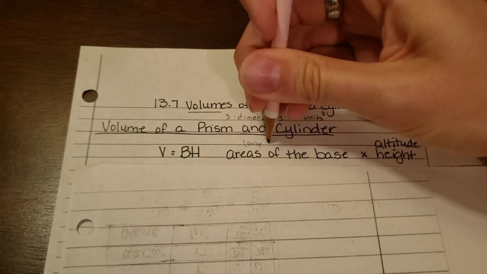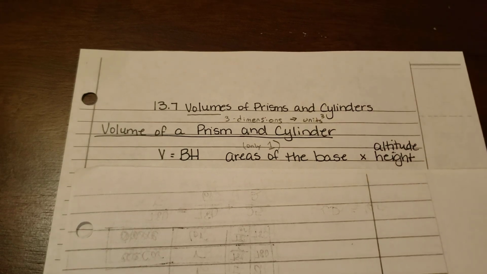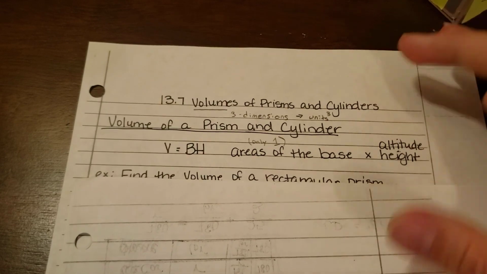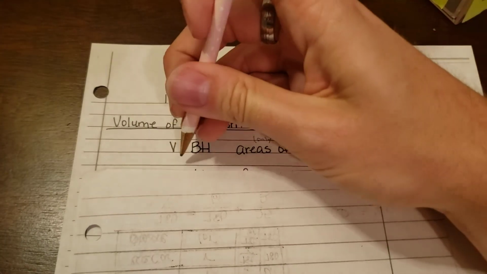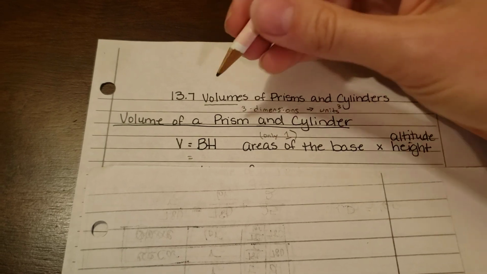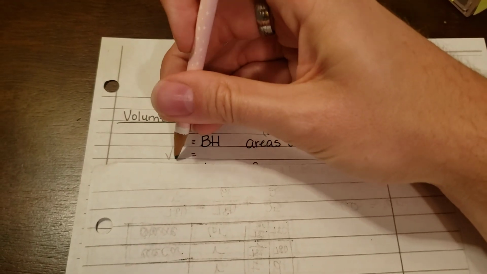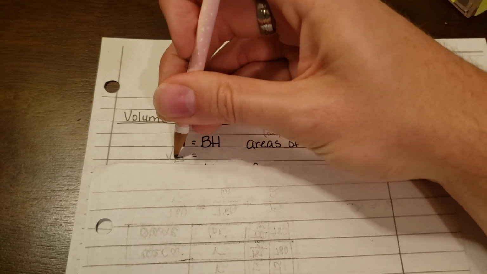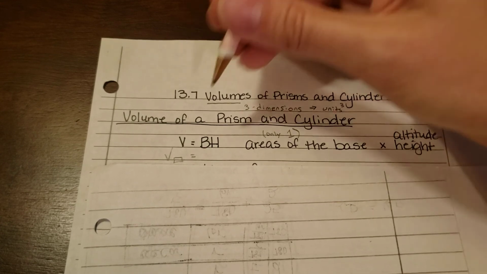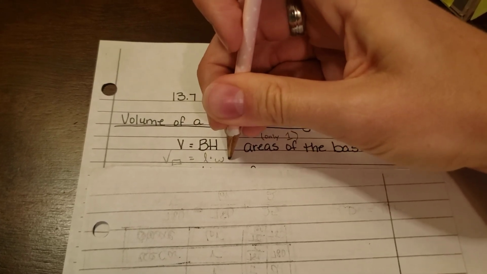We're only going to have only one of these times the height of the object. Or another way to think about it, depending on the shape: if it's a volume of a rectangular prism, it'll be length times width times height.